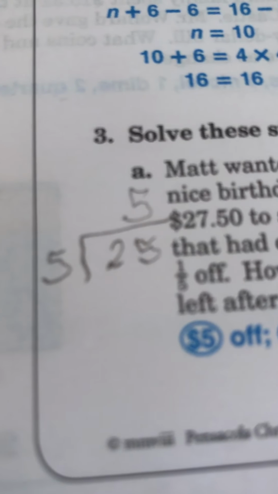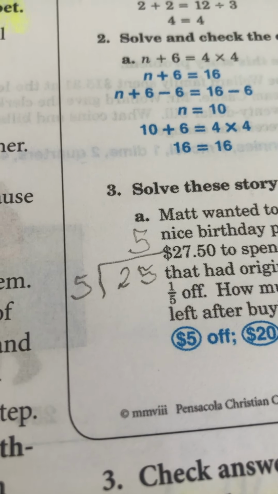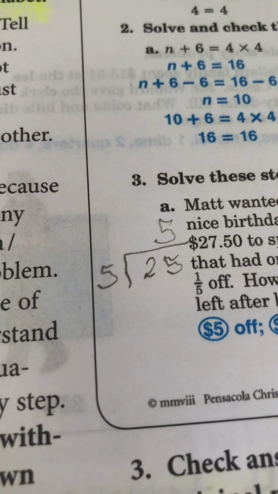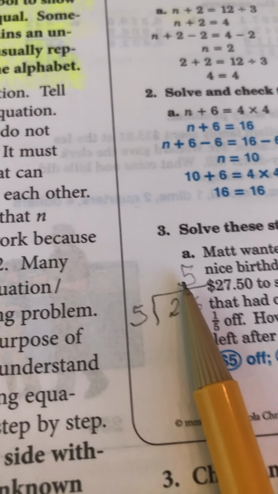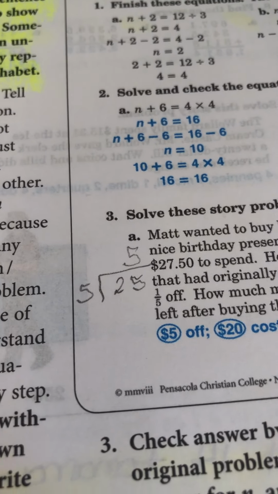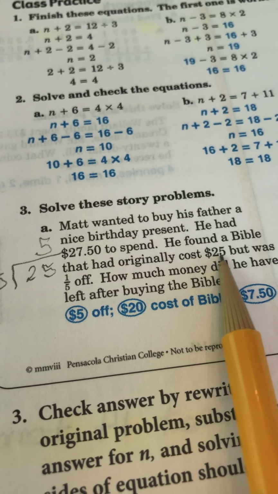Do you see that? That's where you get the $5 off from. The 1/5, you divide the 5 into 25. Make sense? Because there's 5/5 in 25, and you only need to know what the value of 1/5 is, and 1/5 is $5. So $5 off, okay? What is the total amount? The Bible costs $25.